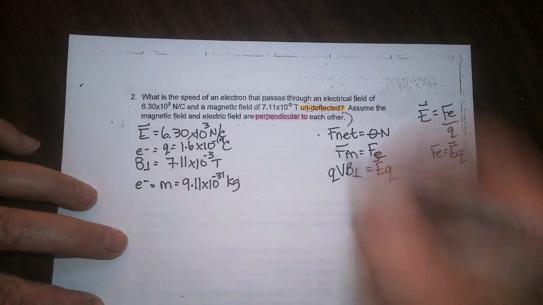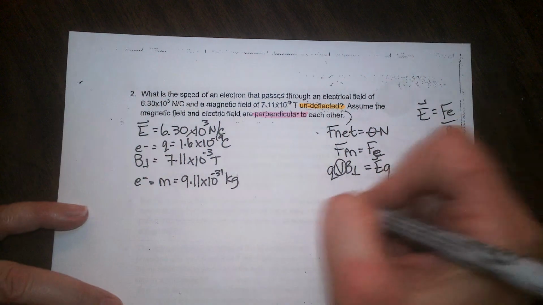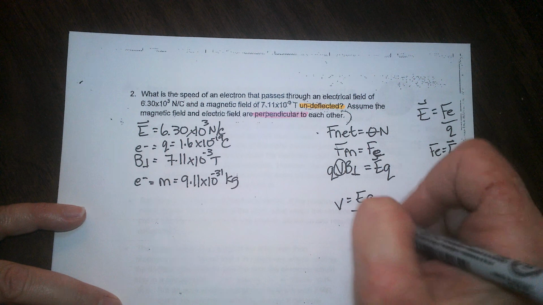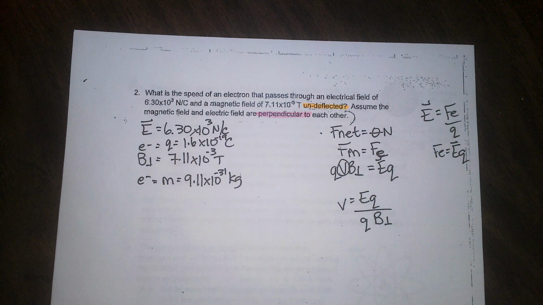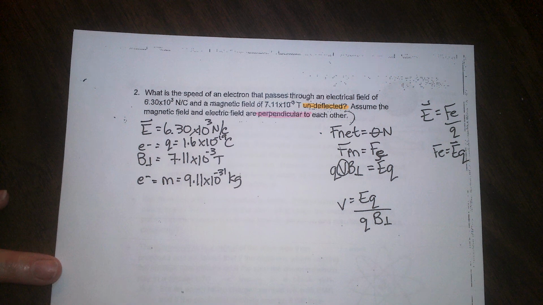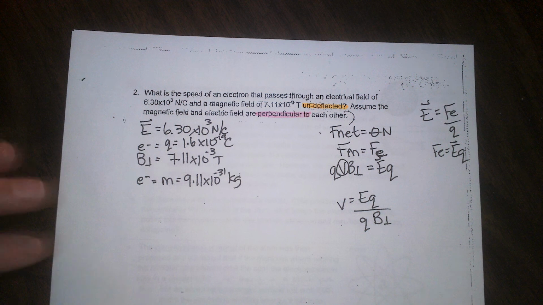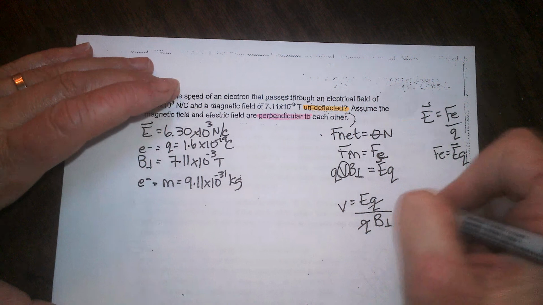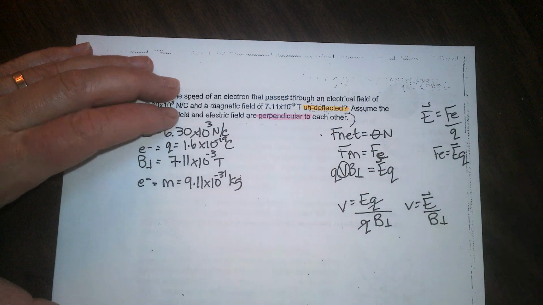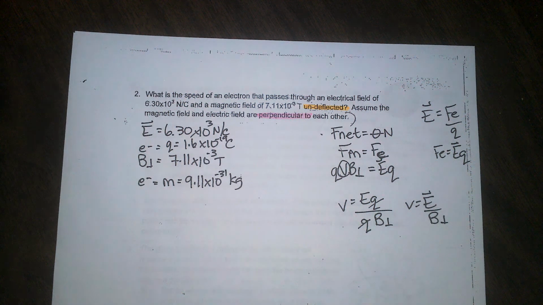It's asking us to find the velocity. So I'm going to isolate V: V is equal to EQ over QB. And what do we see happening there? What's something we can do before we even plug in numbers? You can cancel Q out. Okay? So velocity is going to be equal to electric field strength over magnetic field strength.